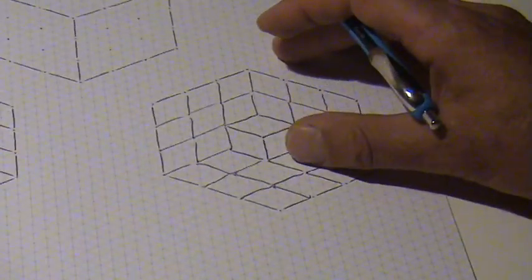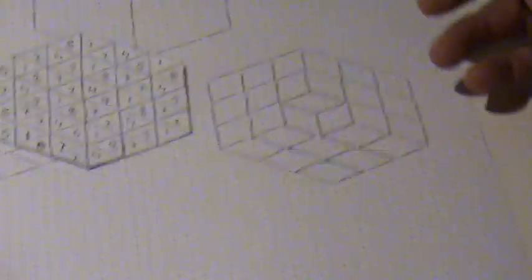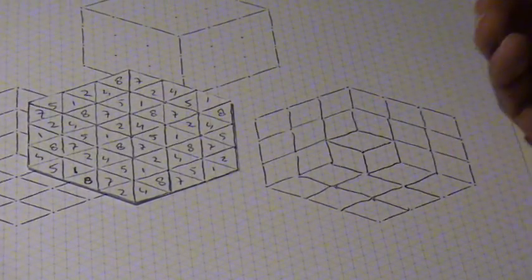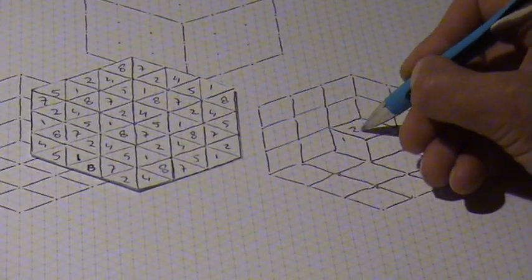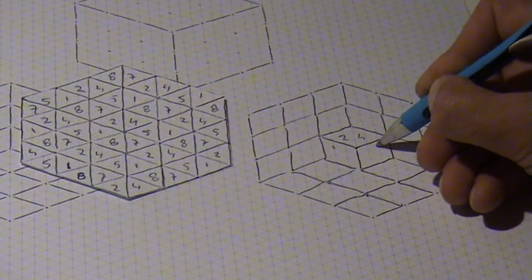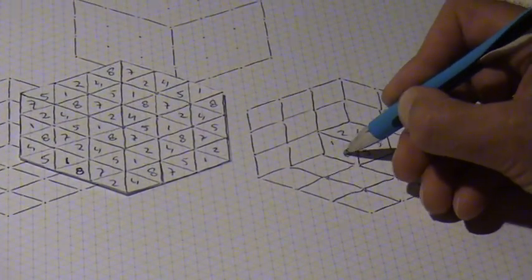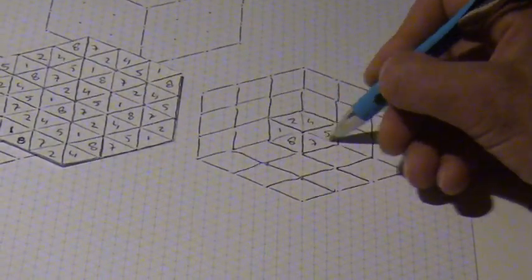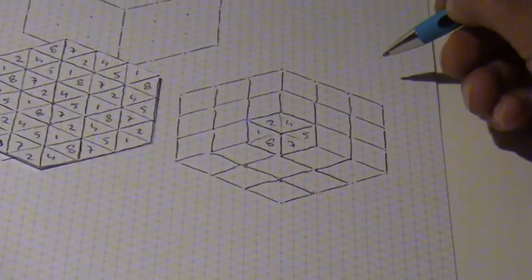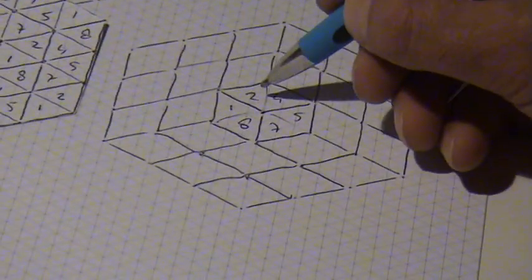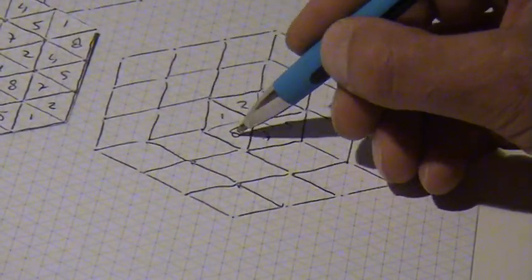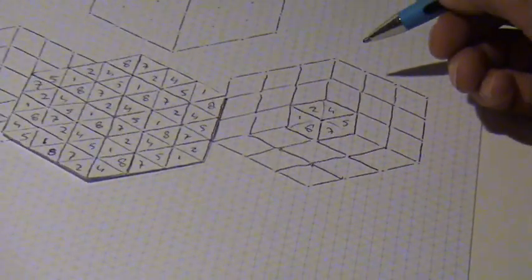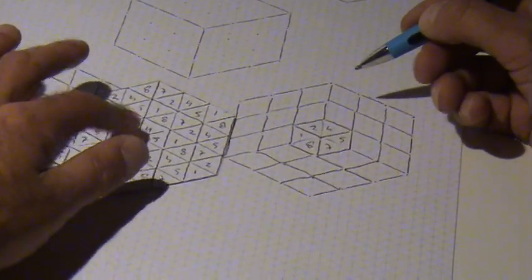And again, we just take our numbers and we look for the middle, and we just fill out our numbers. 1, 2, 4, 5, 7, 8. We see the top of the box, 2, 4, 1, 8, 5, 7. And we see it here as well.